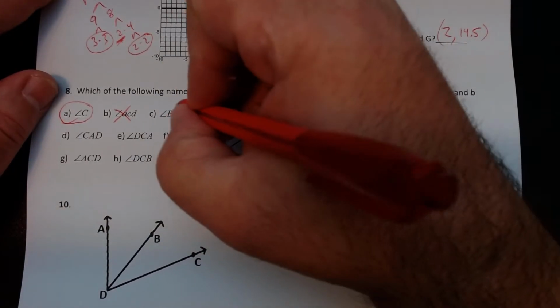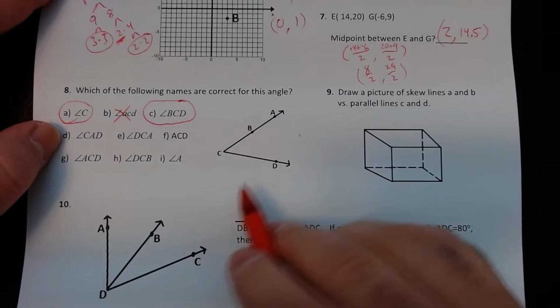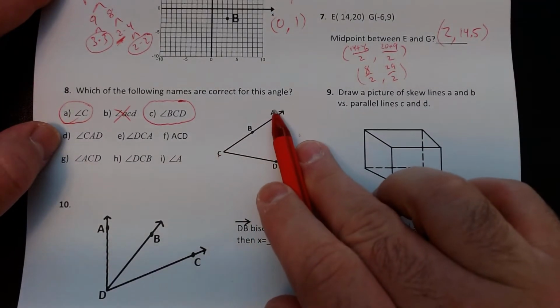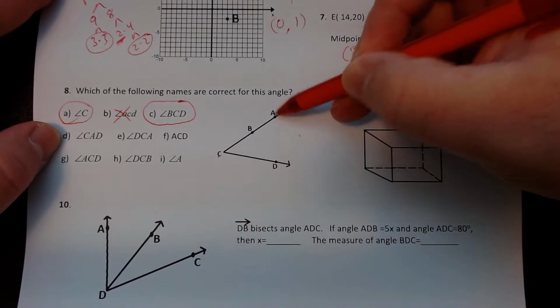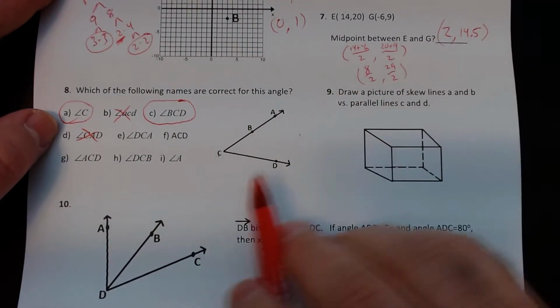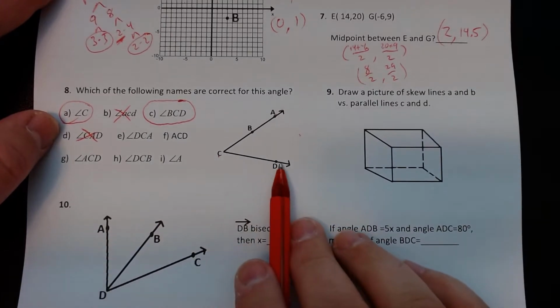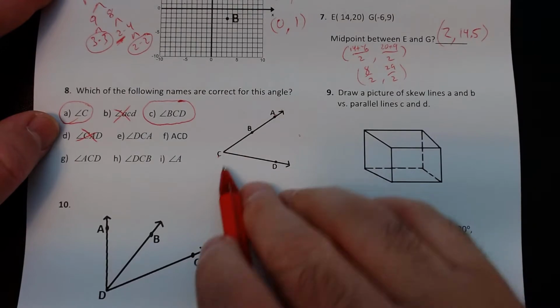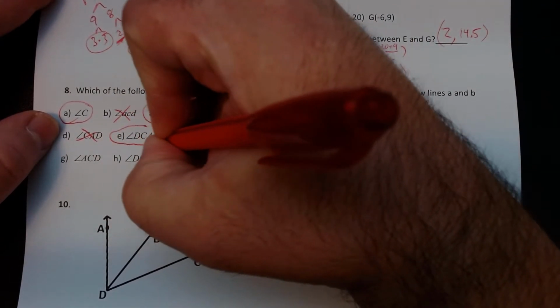C is the vertex. That's a good one. Next one, C, A, D. When I trace that, I started at C, I went to A, and then came down. The vertex is not here, so it's not this one. Then E is DCA, so D to C to A, that's tracing that angle. C is the vertex, that's a good one.